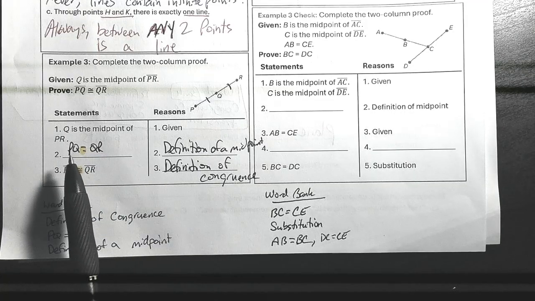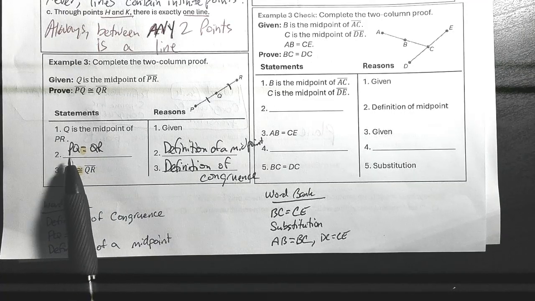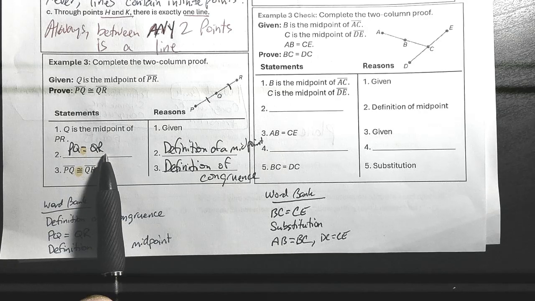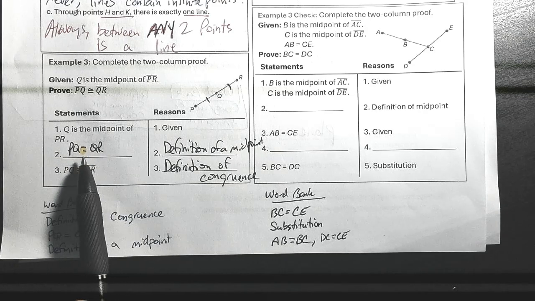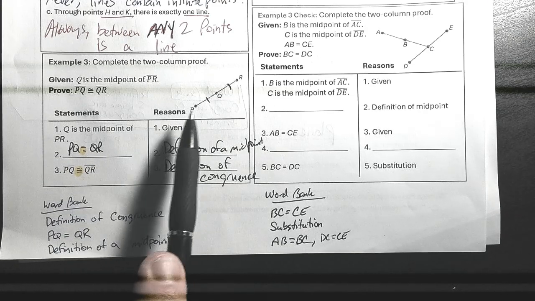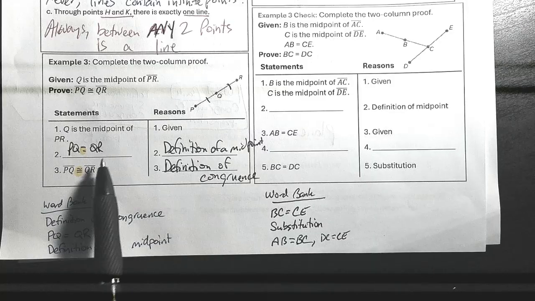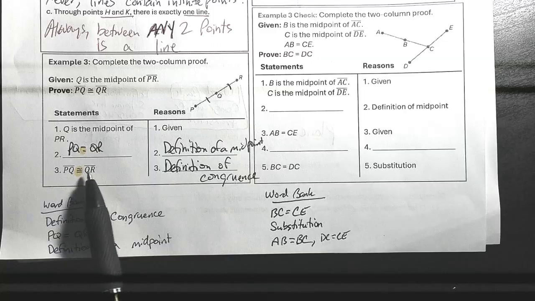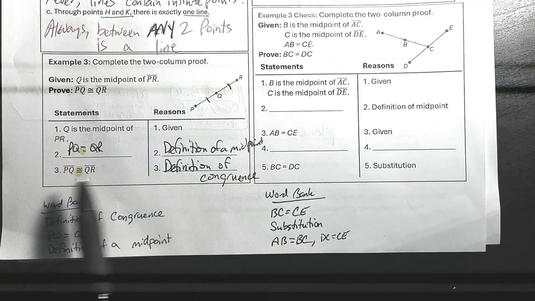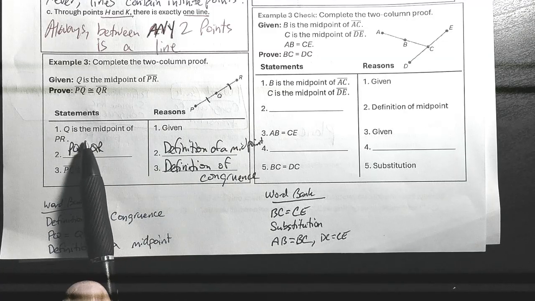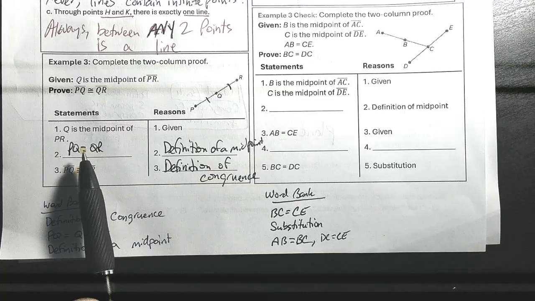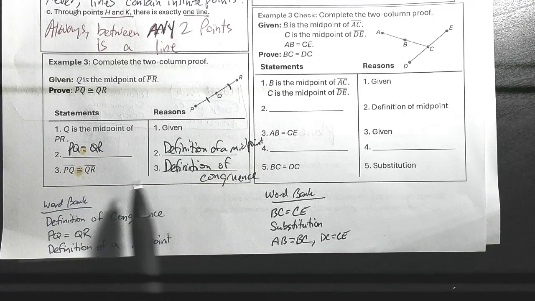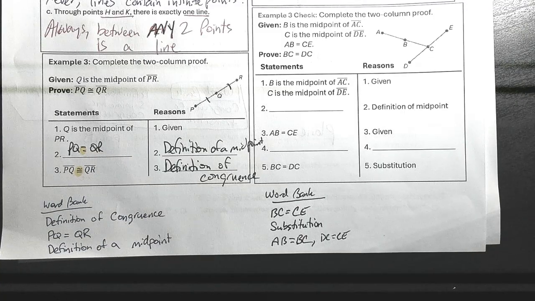All right, so then notice from 2 to 3, we have the same PQ equals QR, and that's because we're dealing with numbers. Here we're dealing with the actual shape. The line segments are congruent. They're the same measure. And equals and congruence means the same thing, so it's the definition of congruence. We will have this a lot. Equals to congruence or congruence to equals, and it's always the definition of congruence.